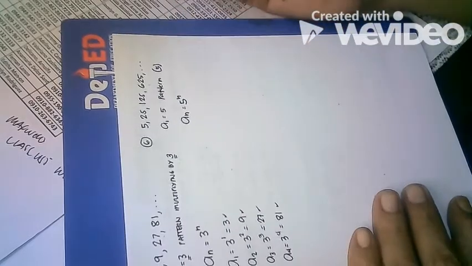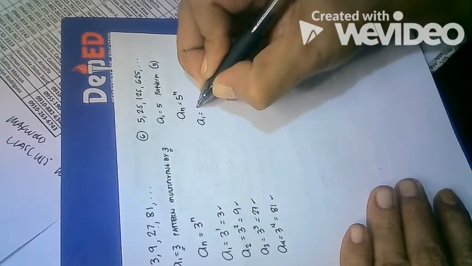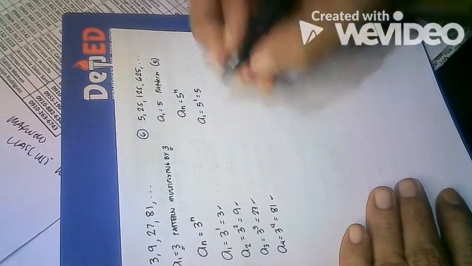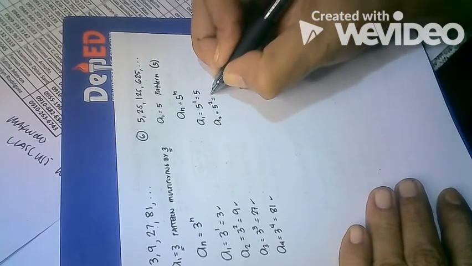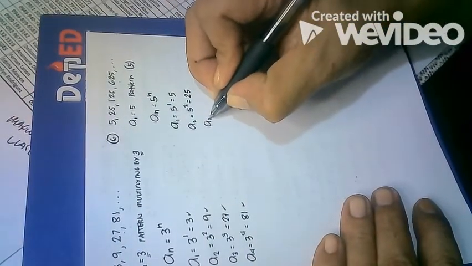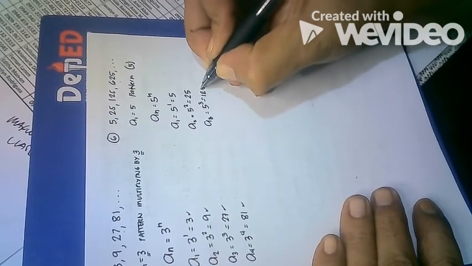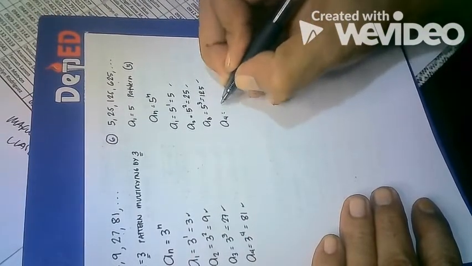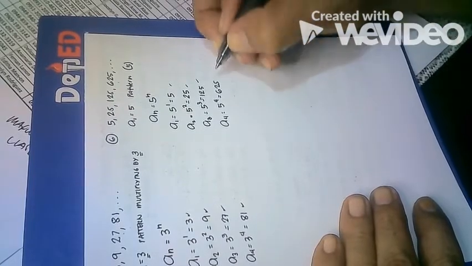Okay. So let us check. a sub 1 now equals 5 to the 1. This is equal to 5. a sub 2 equals 5 to the 2 equals 25. And your a sub 3 equals 5 to the 3 is 125. So check. And a sub 4 equals 5 to the 4, which is 625. So check.